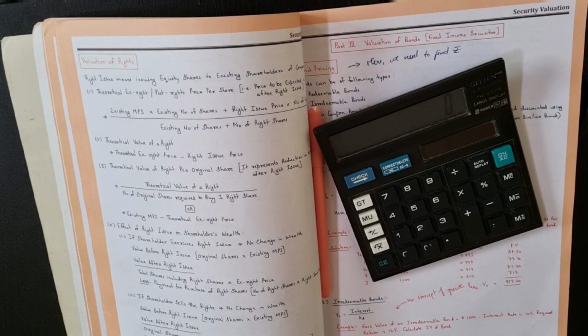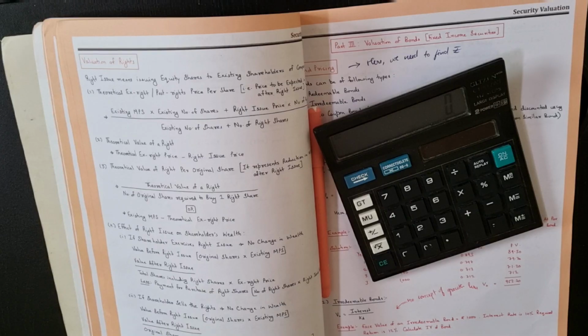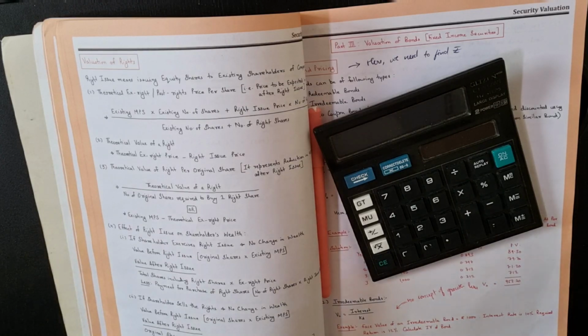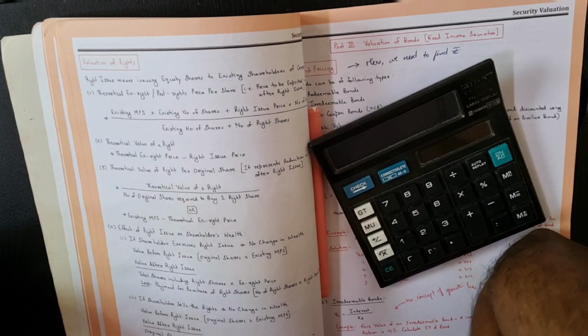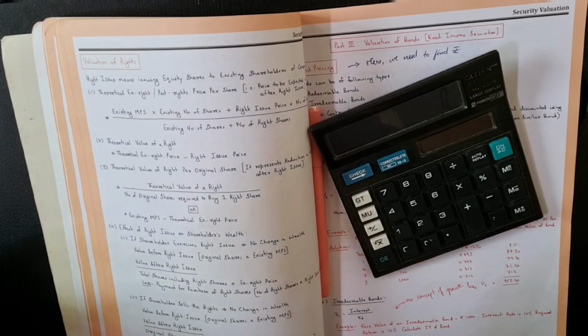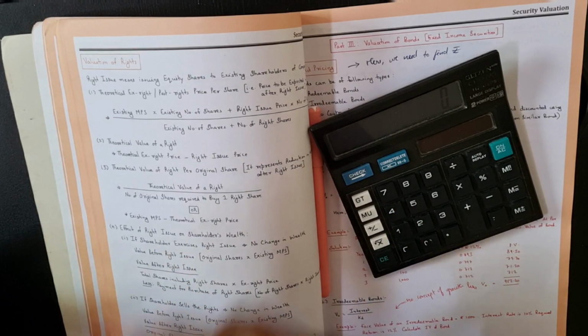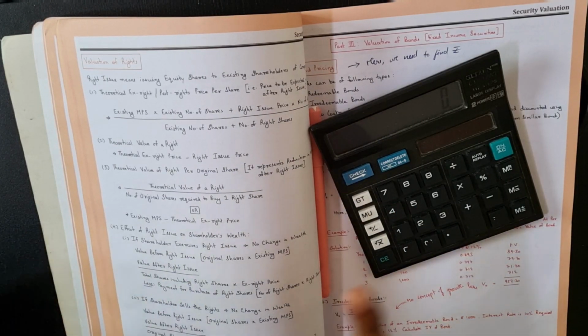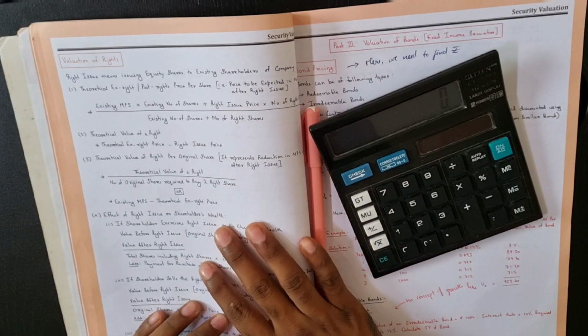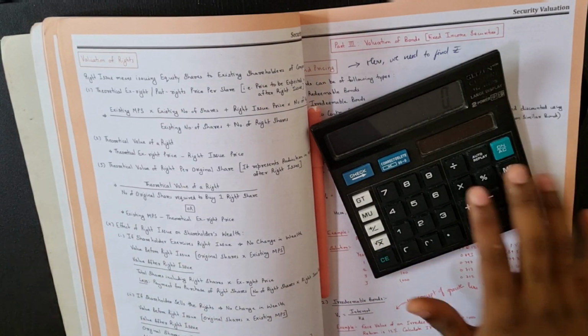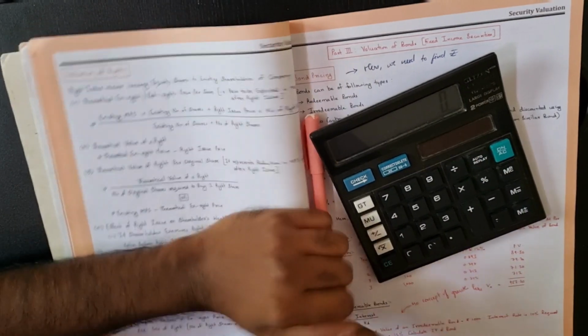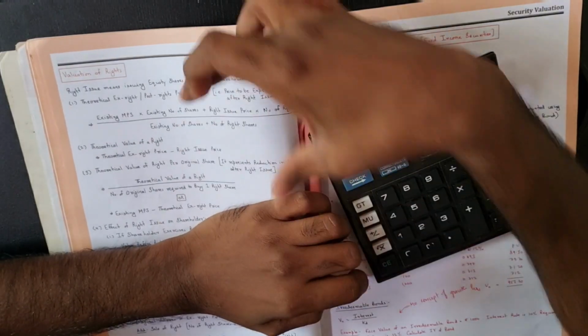There are 4 steps. We will not go into these steps; they are just for reference. We will try to understand the logic behind it. Firstly, how will we do this one?